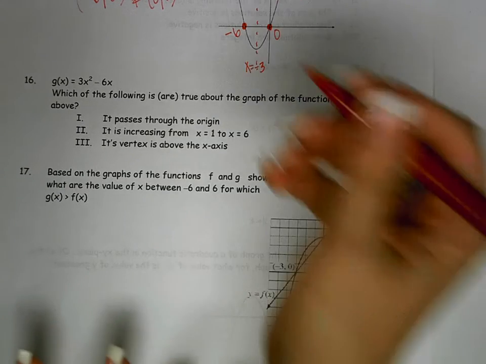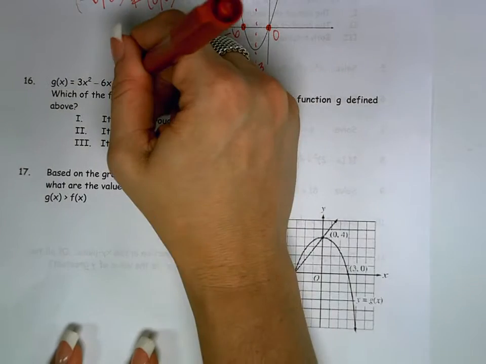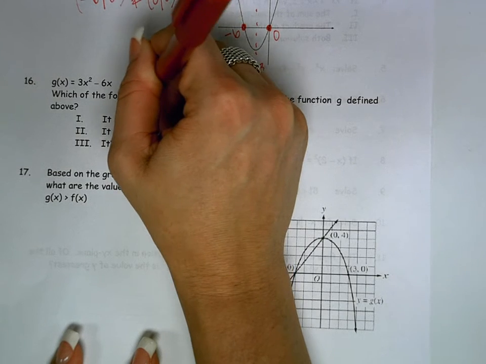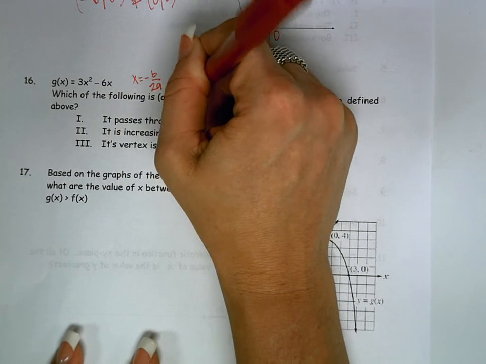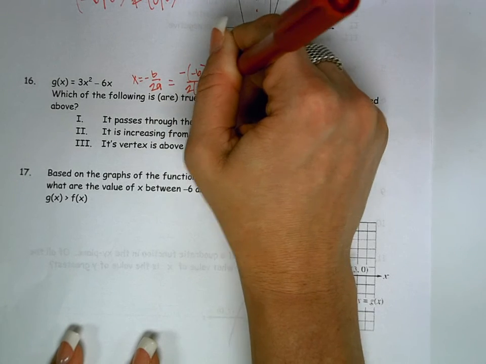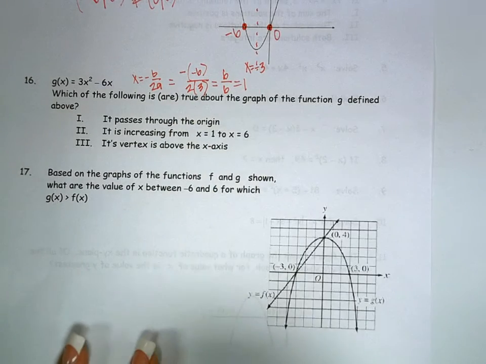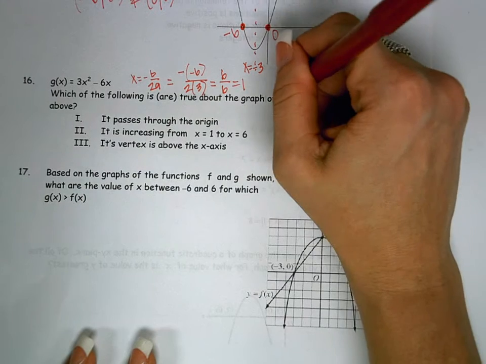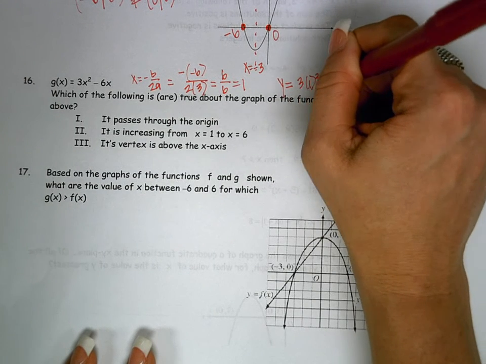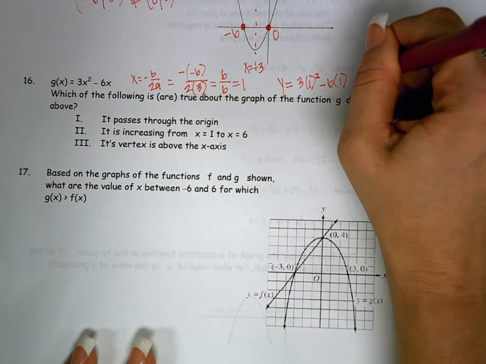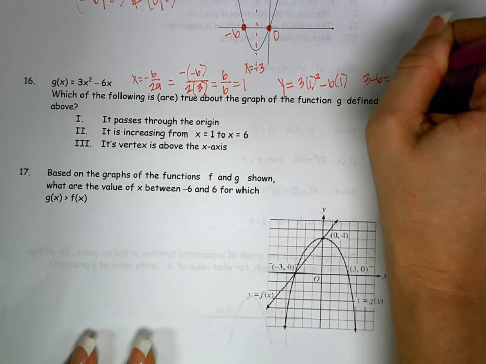We first want to start with x equals negative b over 2a. That would be negative times negative 6 over 2 times 3, so that's positive 6 over 6 equals 1. Your x coordinate is 1. Y will equal 3 times 1 squared minus 6 times 1, so basically 3 minus 6, which gives us negative 3.